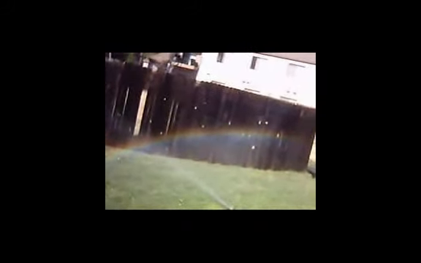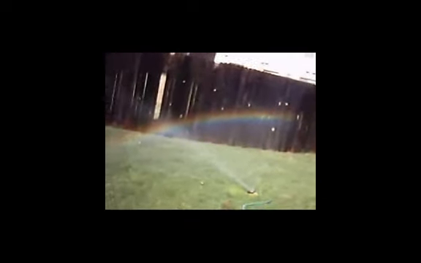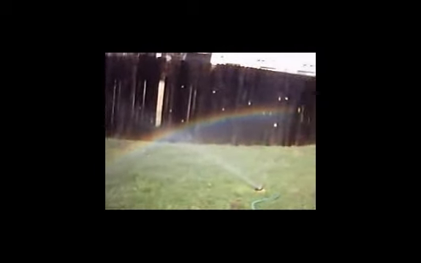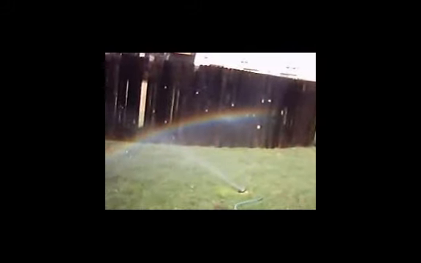The visible spectrum is rainbows. This cannot be natural. We all know it wasn't something that happened 20 years ago, but now it's happening now. We as a nation have got to ask ourselves, what the hell is going on? What is oozing out of our ground?